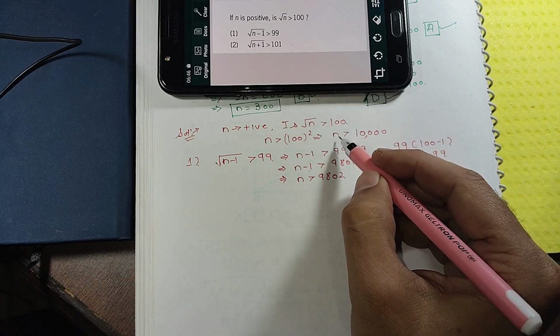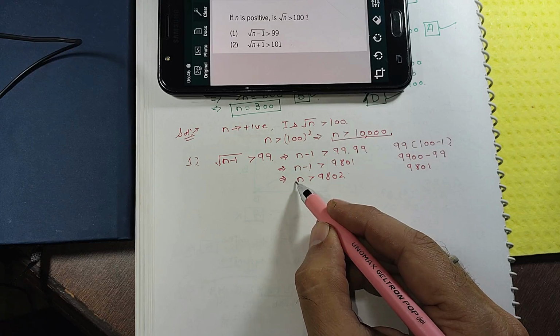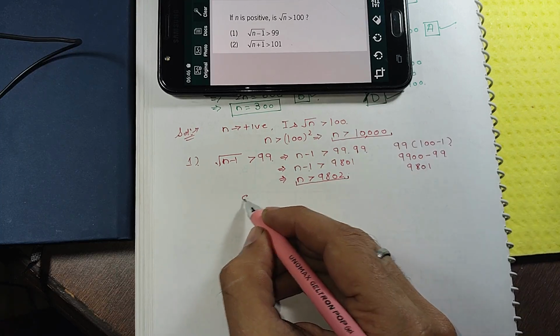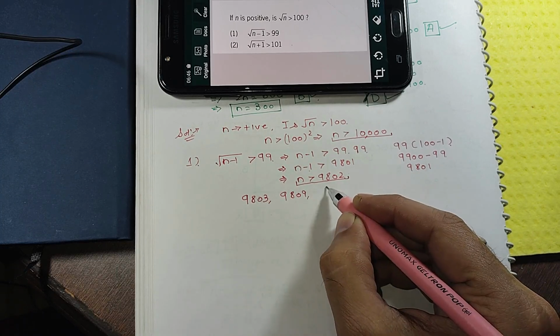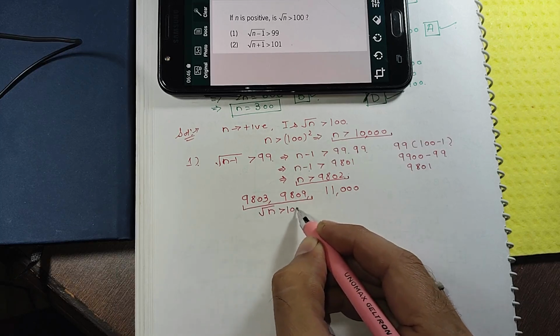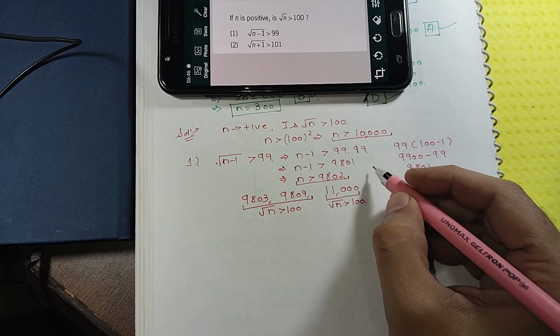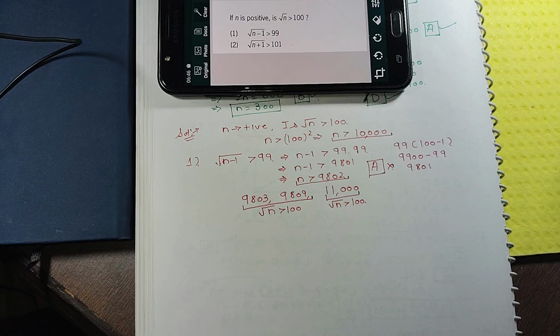Now, the question was basically to find whether n is having value greater than 10,000. Here it comes out n is greater than 9802. So n can have value 9803, 9809, or it can also have value 11,000. So in one case, root of n will not be greater than 100, and in the other case, root of n will be greater than 100. So we are getting a may or may not be situation. So we can say that statement A is not sufficient to answer our question.